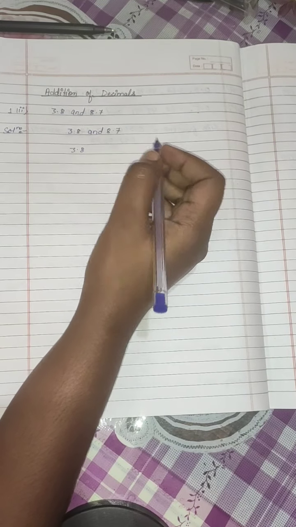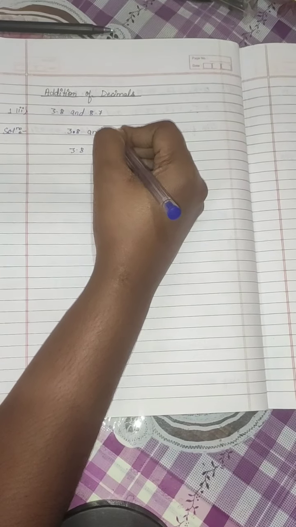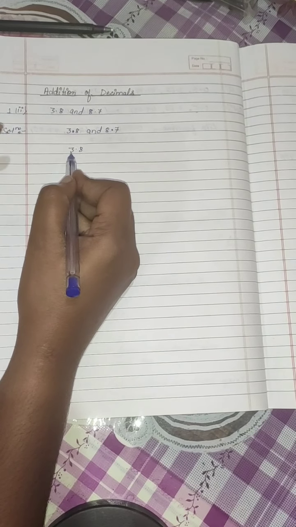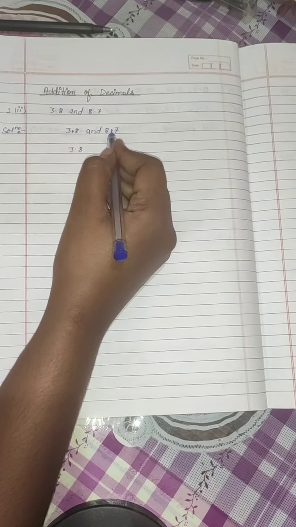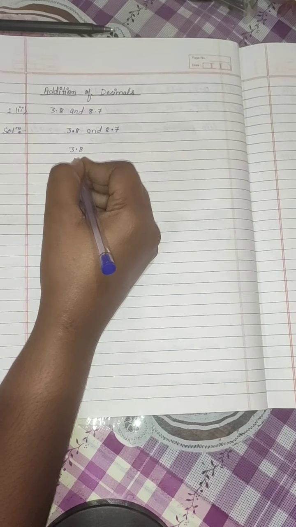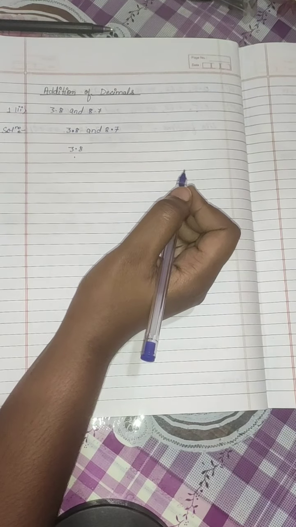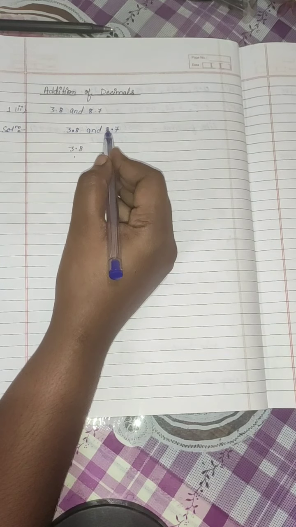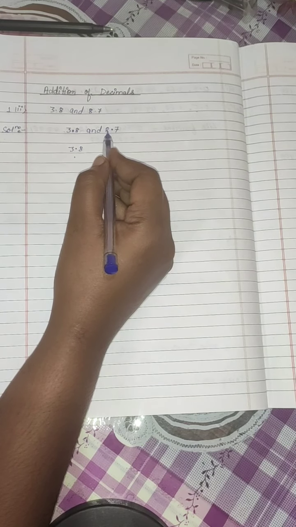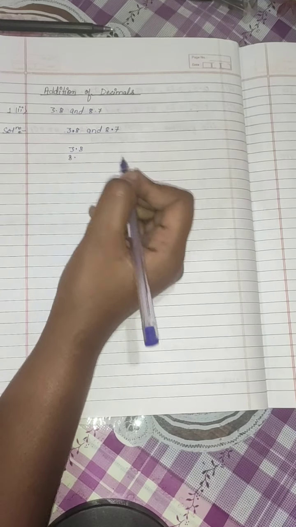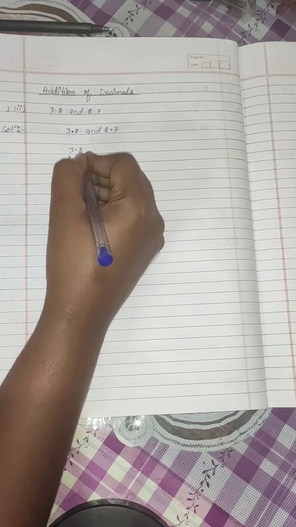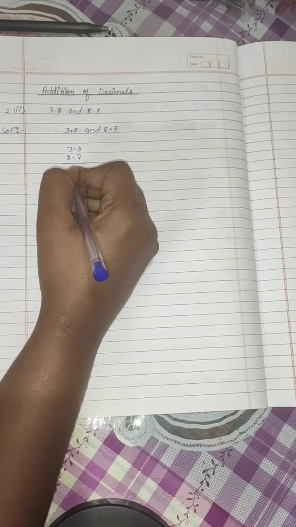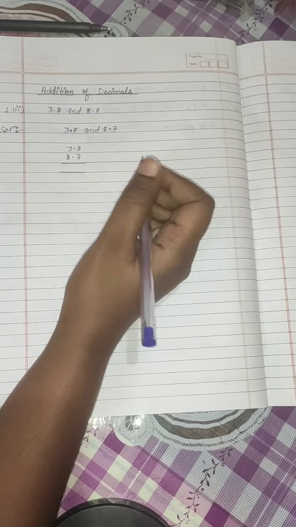What we have to do here is we will see this point and this point. First we have written one of the numbers, so 3.8. Now this point we will write just below this point. Before the point what is given? 8. So we will write 8 here, and just after the point what is given? 7. So we will write 7 here, and simply we can add it.